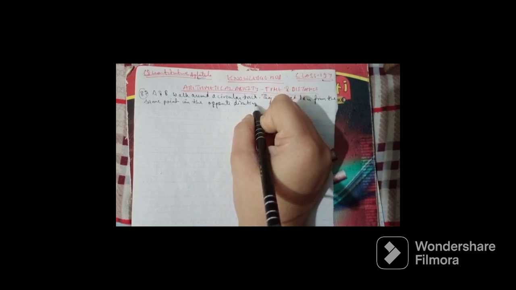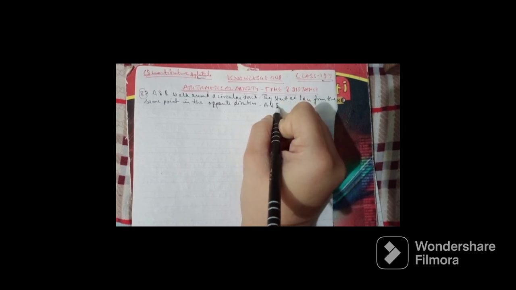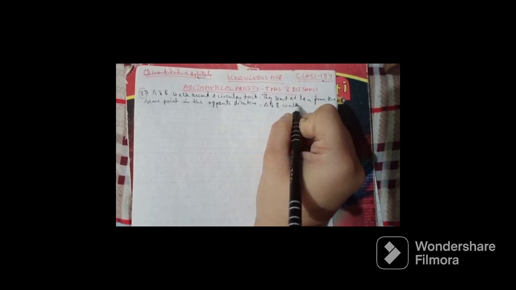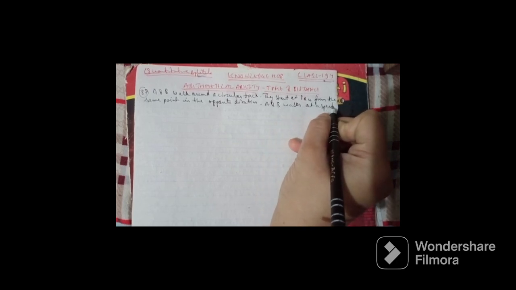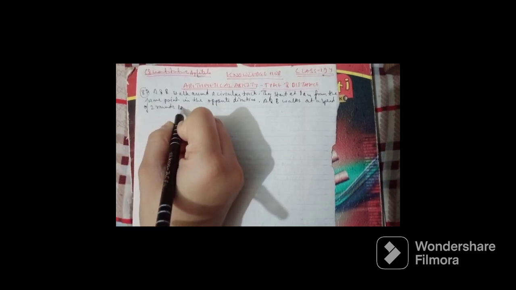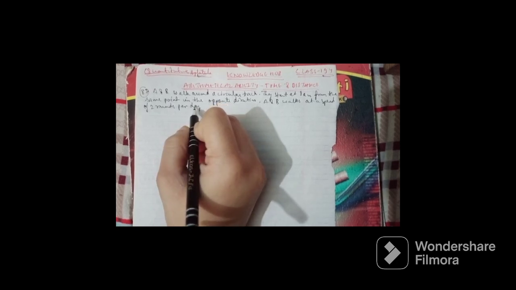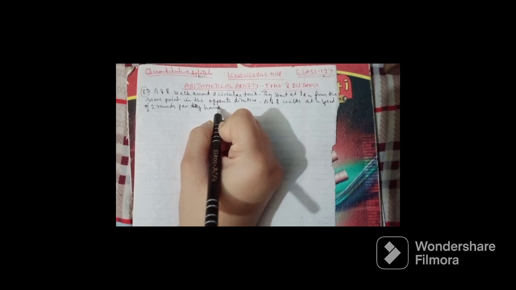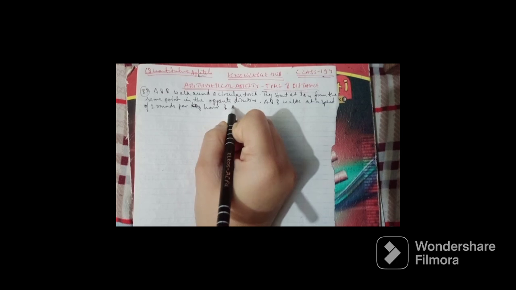A and B walk at a speed of 2 rounds per hour and 3 rounds per hour respectively.